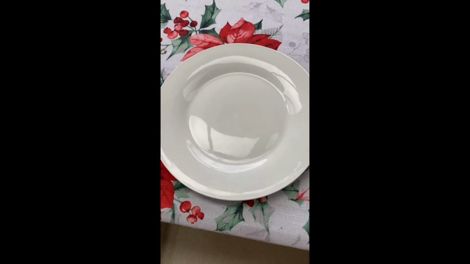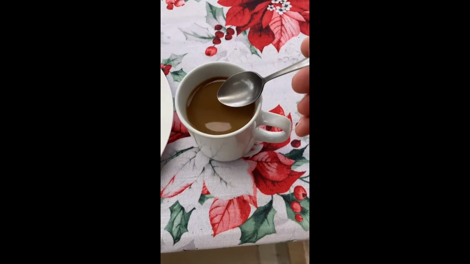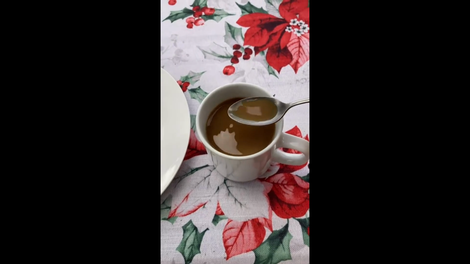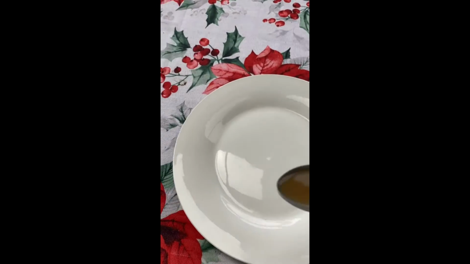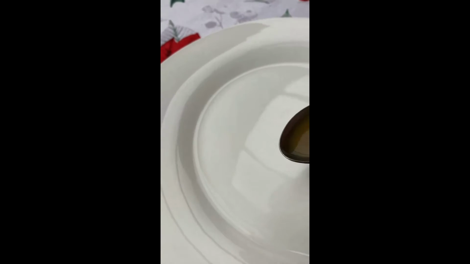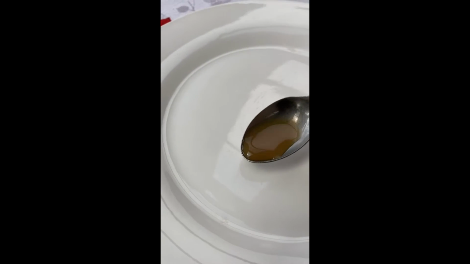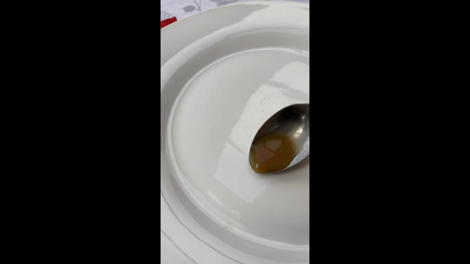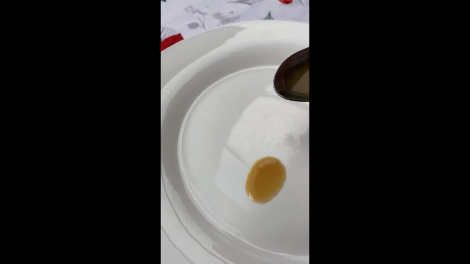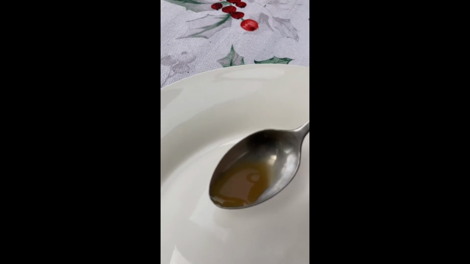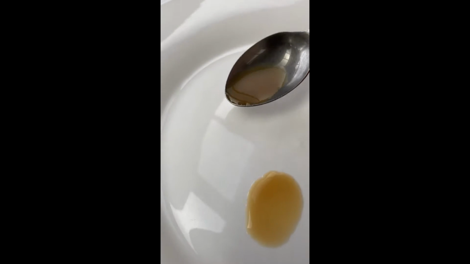Okay, so I'm outside and I've just made myself a cup of coffee, and what I'm going to do is carefully spittle some coffee onto the plate, and we'll put 2 or 3 drops around.